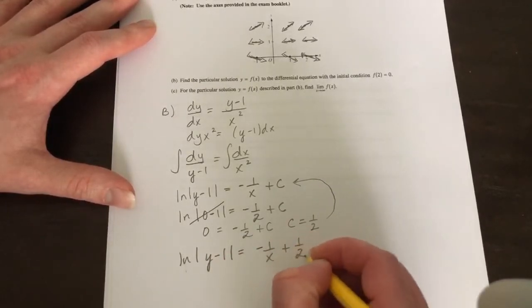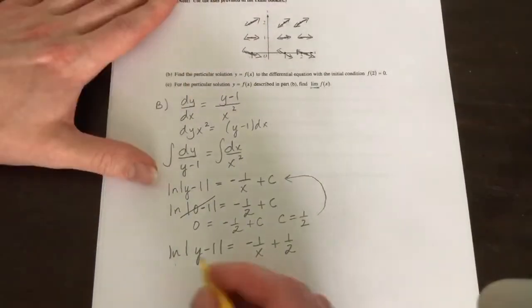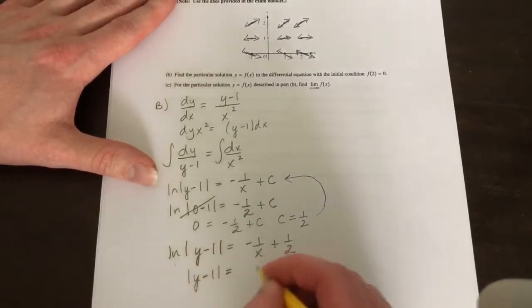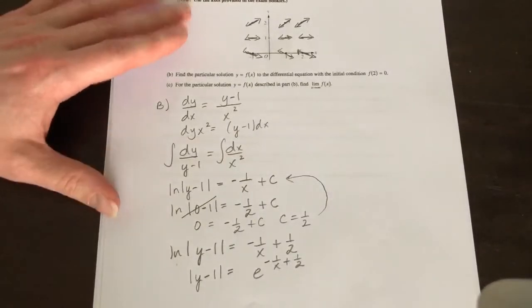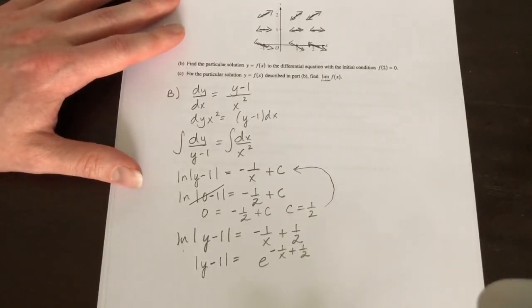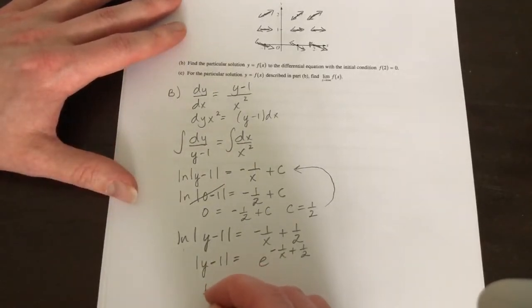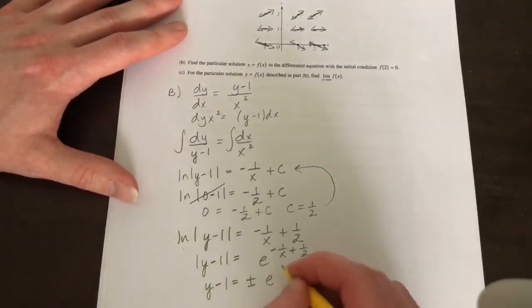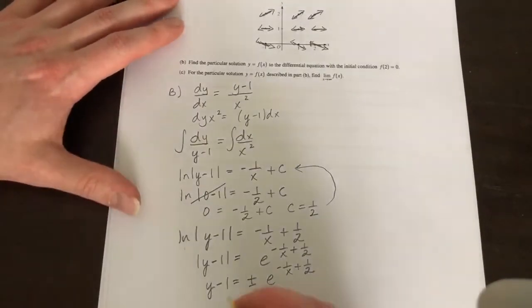plus 1/2. The way I get rid of natural logs is I e both sides, sorry. So we're going to leave the absolute values like that. And then we are going to drop the absolute value signs. Whenever I drop the absolute value signs, I'll put plus or minus e to the negative 1 over x plus 1/2. And then I'm going to solve for y.